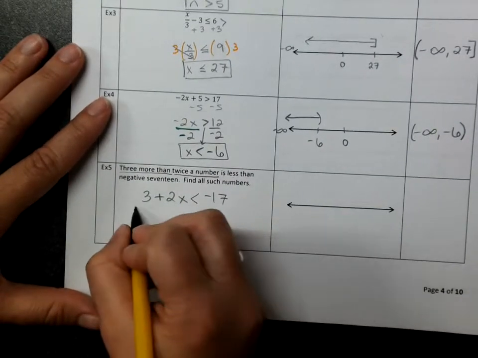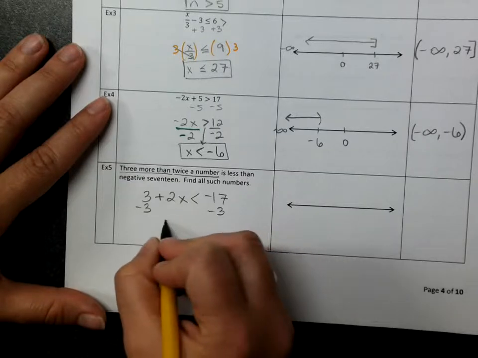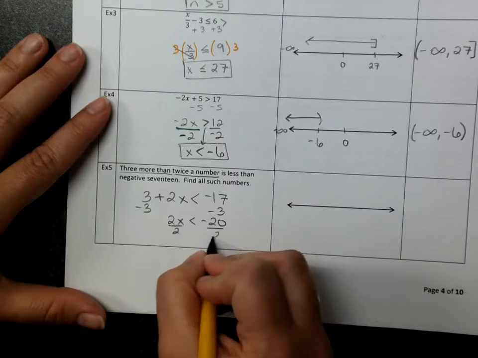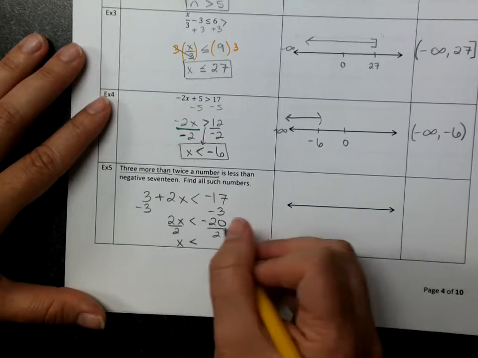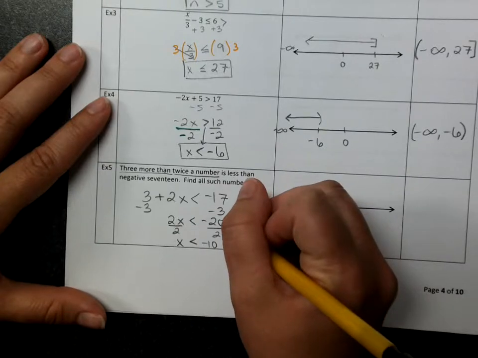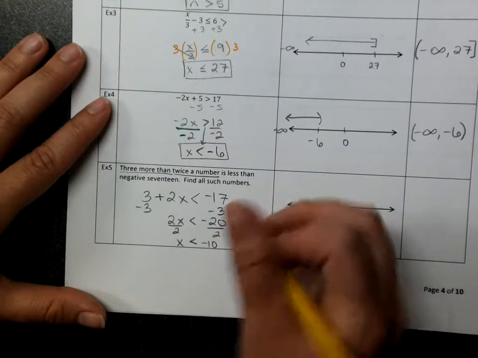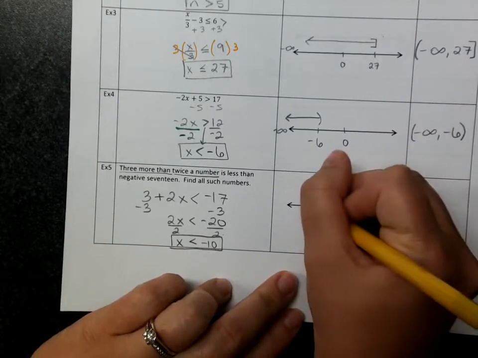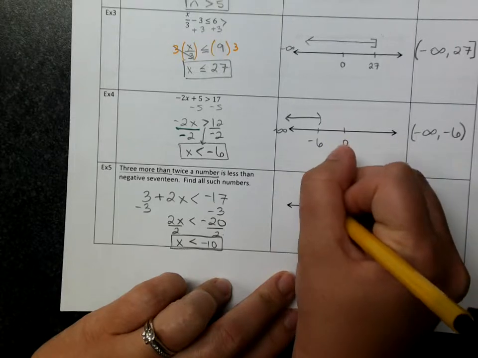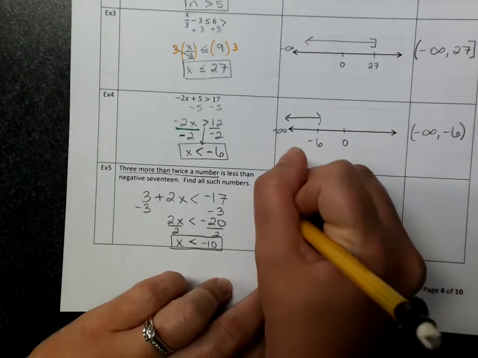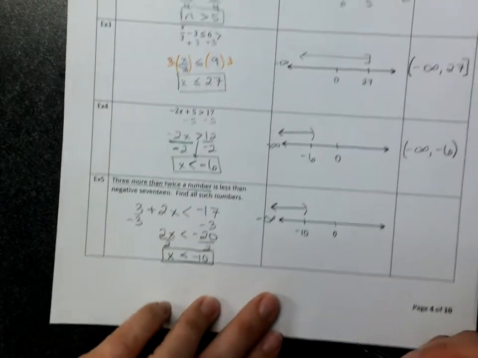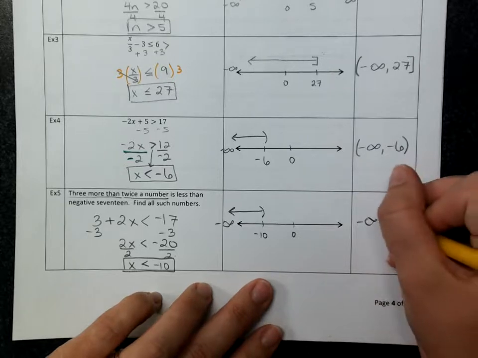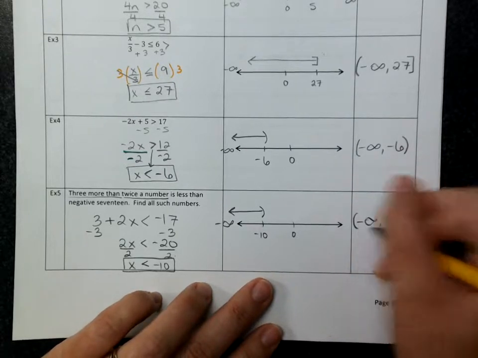Now that we have an inequality, we can solve. 2x is less than negative 20, divide by 2, x is less than negative 10. So even though there's a negative over here, what we're dividing by is positive, so nothing changes. So x is less than negative 10, 0, negative 10's over here, less than goes this way, arrow towards negative infinity. Again, just practice that, it's not too bad. And our interval is negative infinity to negative 10 with parentheses on both.